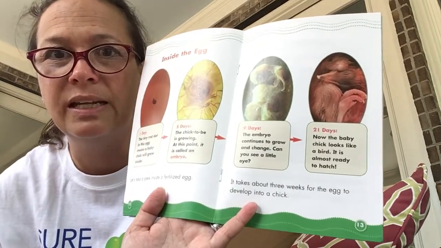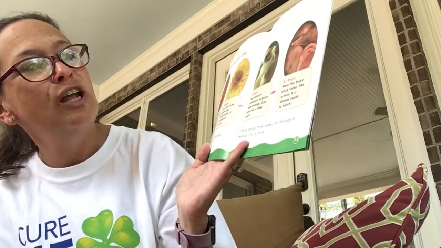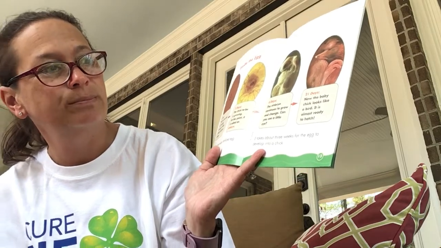And day 13. Now the days, I can't read it backwards. Now the baby chick looks like a bird. It is almost ready to hatch. Tried to read it from the camera, but I can't.